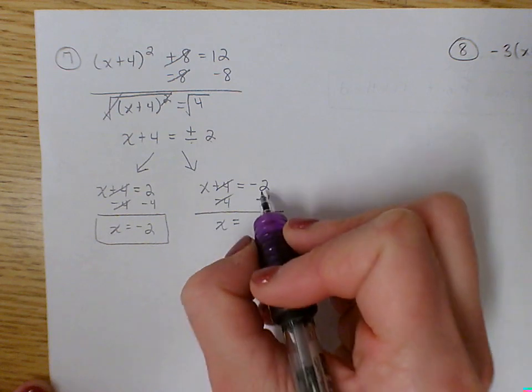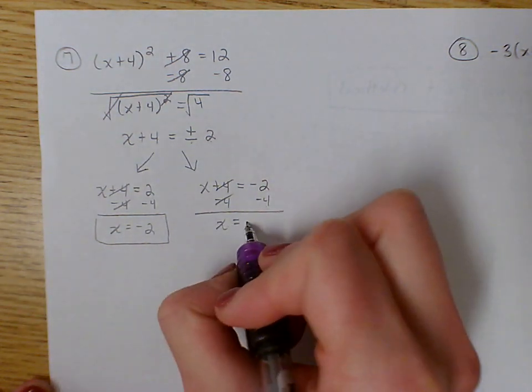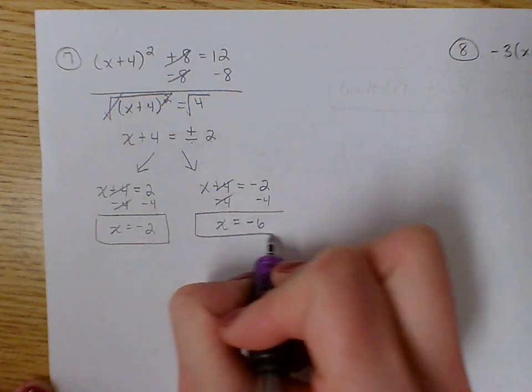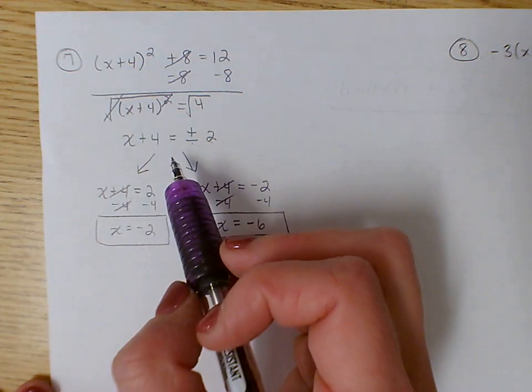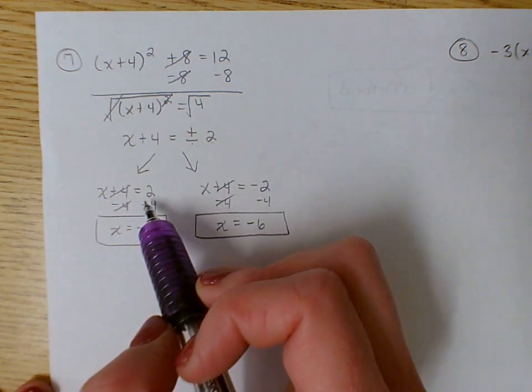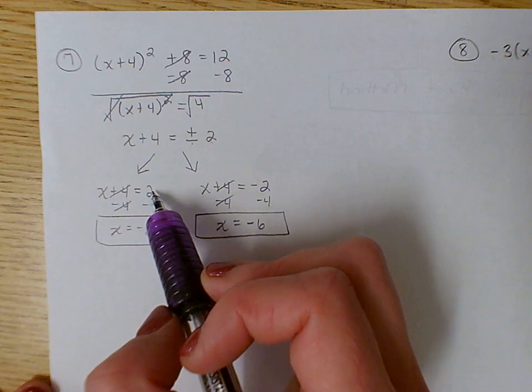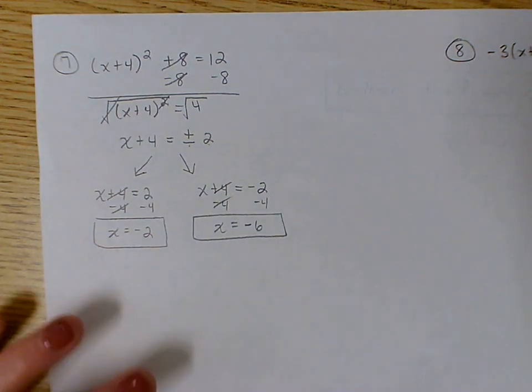So I have x. And then here I had the negative 2, so it'd be negative 2 minus 4, which is negative 6. So with these problems, you just have to remember to put the plus and minus, and then you separate it into one equal to the positive answer and then one equal to the negative answer. Okay, so let's do one more of these.